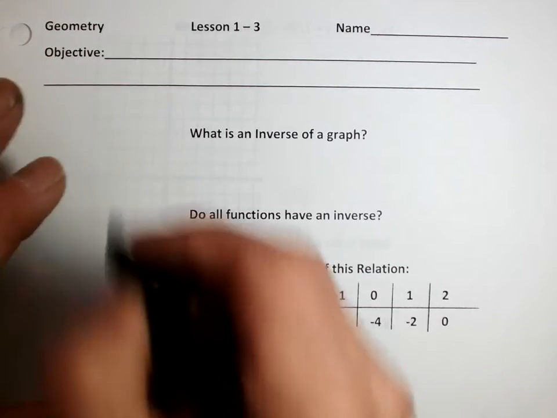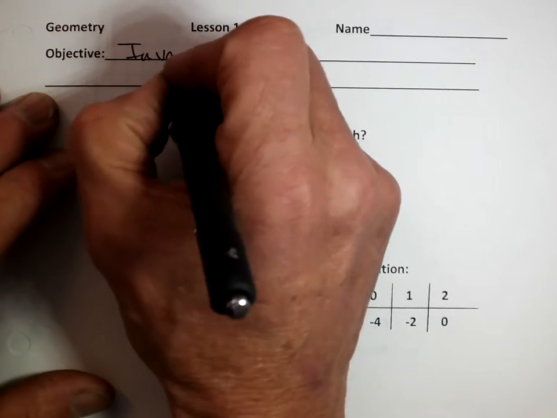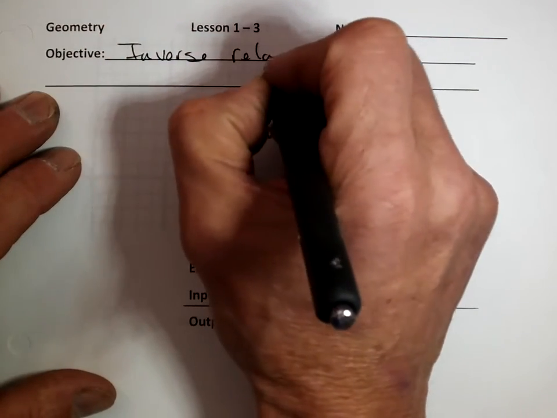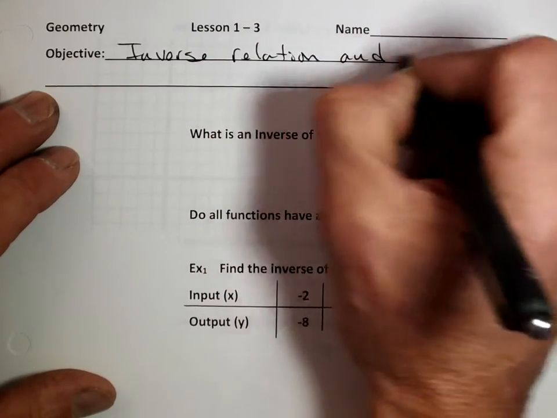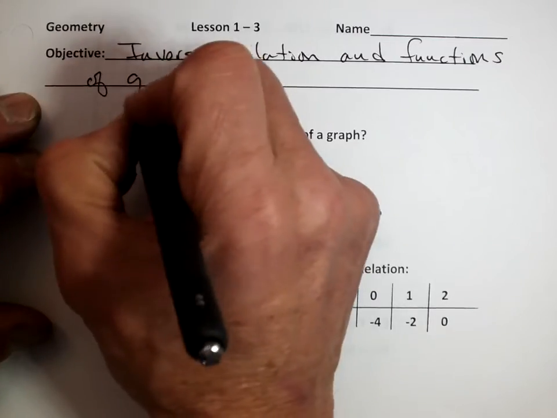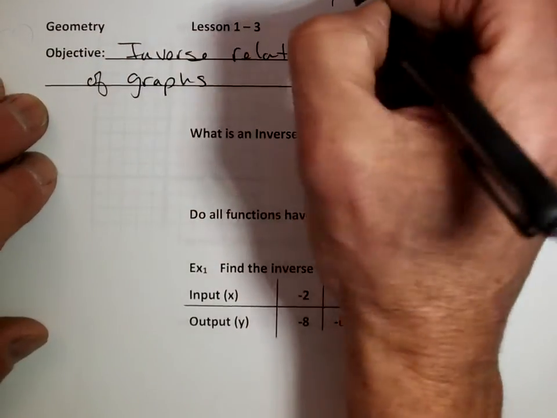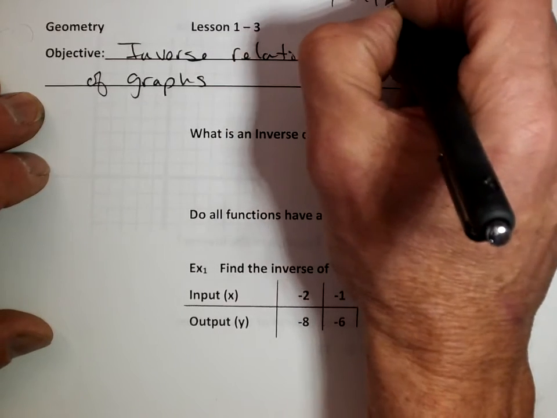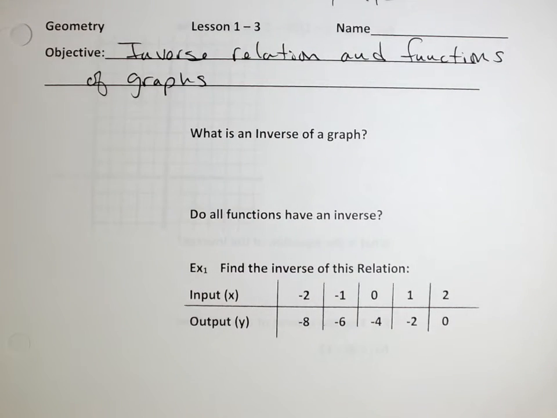Okay, so today we're going to talk about inverse relations and functions of graphs. The date is 1/24/2020. Now I use the word relations because not everything, when you do its inverse, turns out to be a function, right? Think about just y equals 3 becoming x equals 3, right?